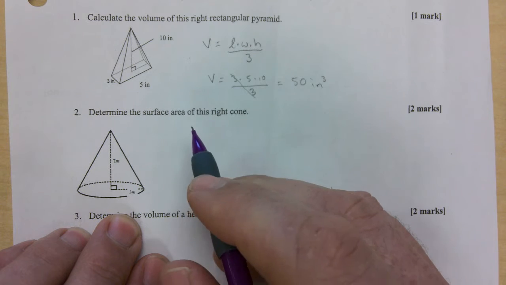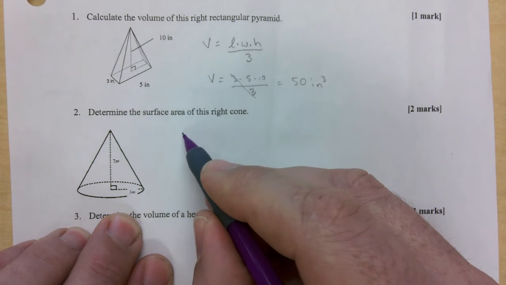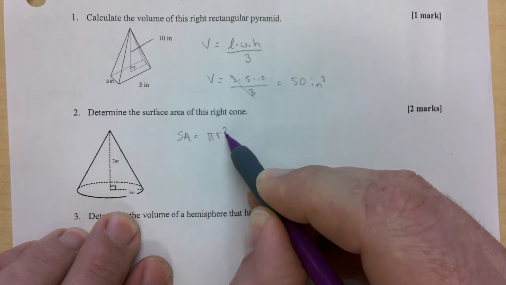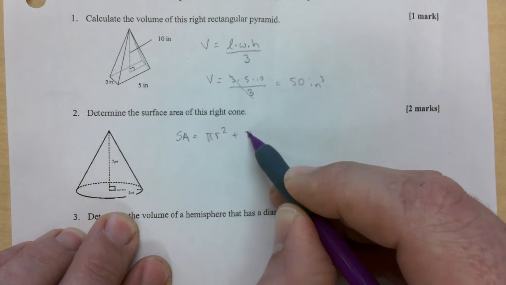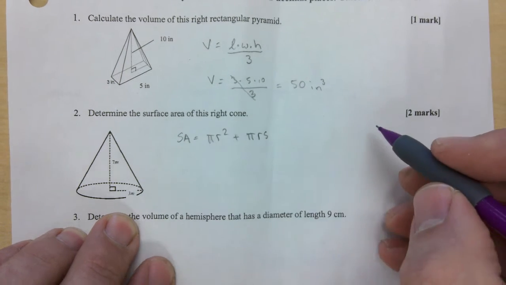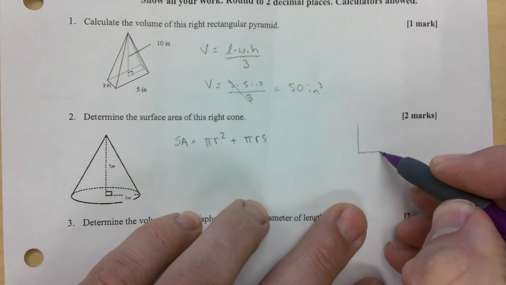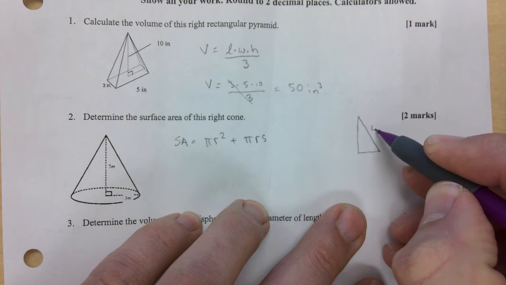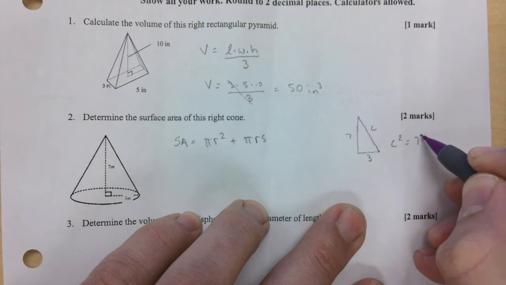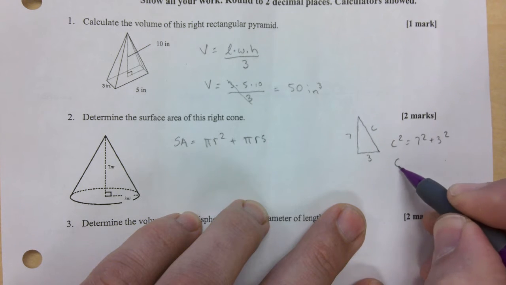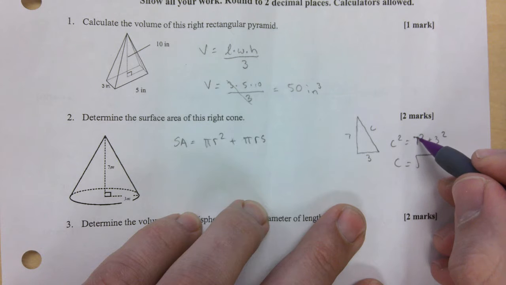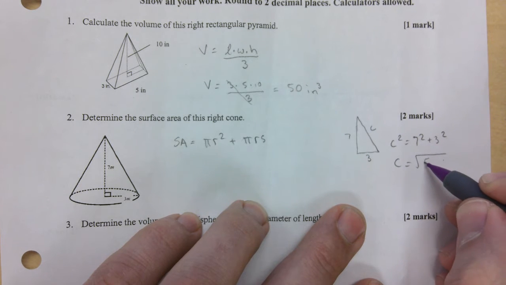Determine the surface area of this right cone. It's all of it. So that would be pi r squared for the base plus pi r s. We would need the slant here, so somewhere on the side. That's your slant, 7 and 3. c squared is 7 squared plus 3 squared. c is the square root of 49 plus 9, that's 58.